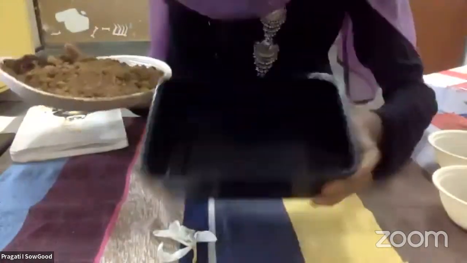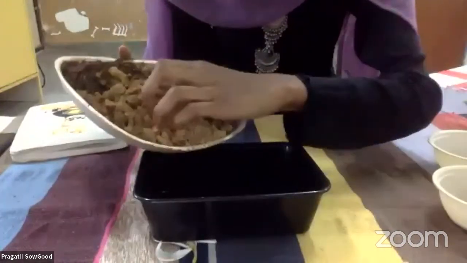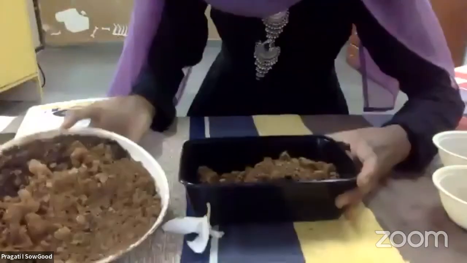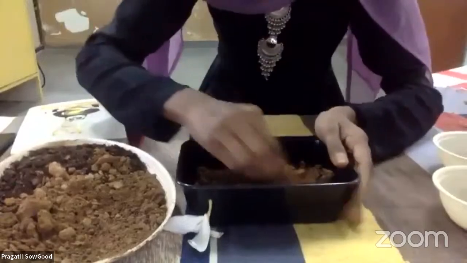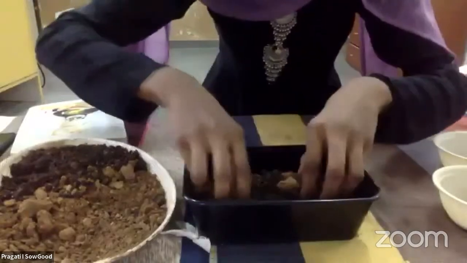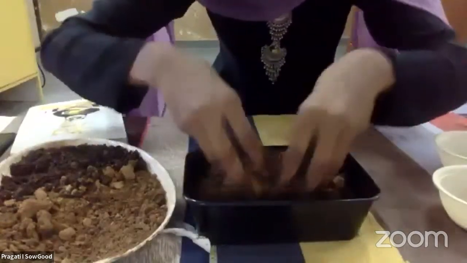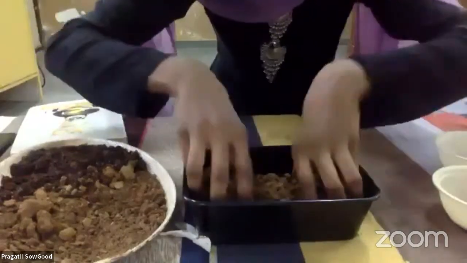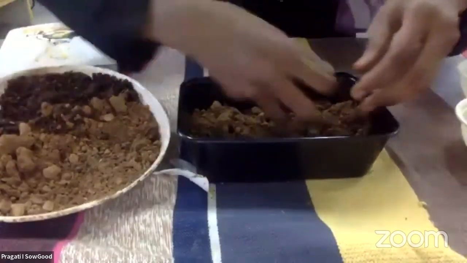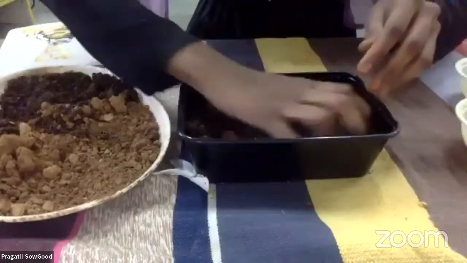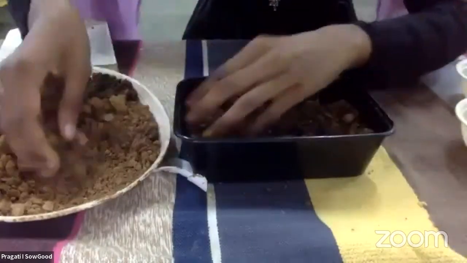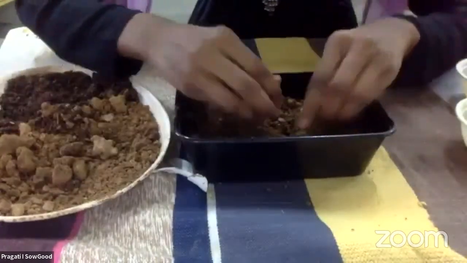Okay. This is the container. I will fill it half with the soil first. And then I will add some compost on top of it. And then what we need to do is mix the compost and soil all together. Take a little bit more compost, fill it half, and then you can also separate tiny stones if there are any. You can also use garden soil if you have.